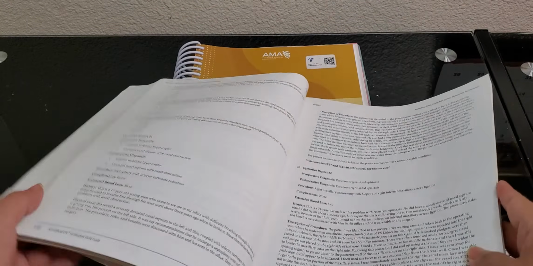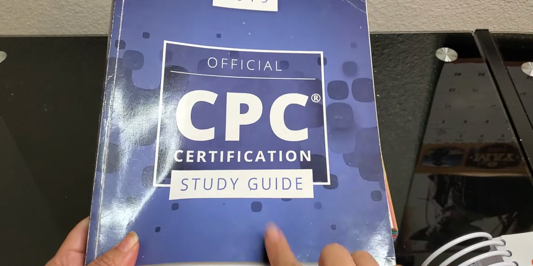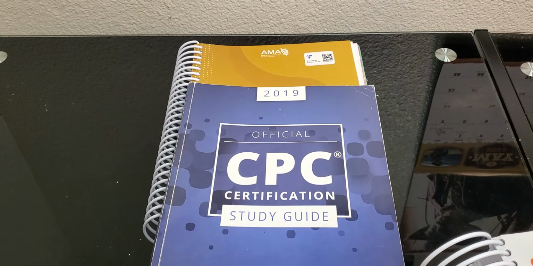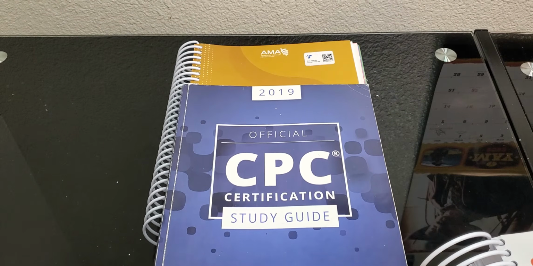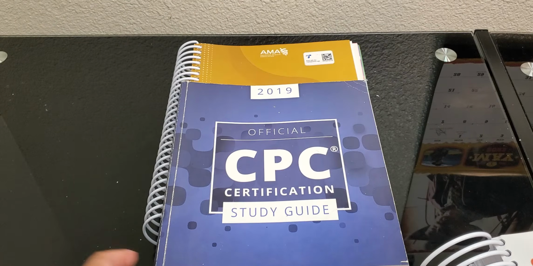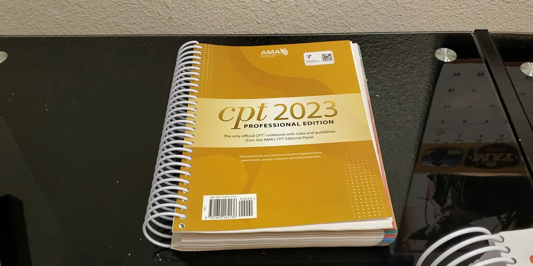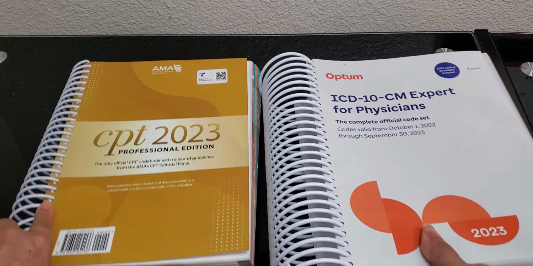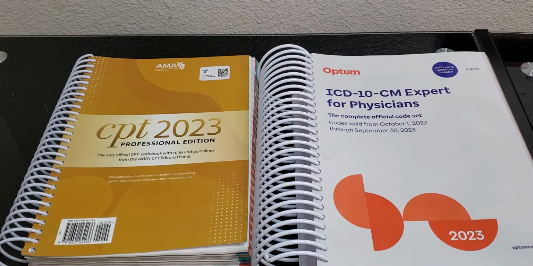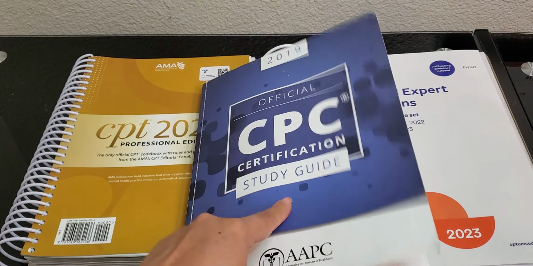Okay, so what you need to work with the CPC, and it doesn't matter if you're sitting for an AHIMA exam. So if you are sitting for the CCS, the CCA, or the CCSP, you can still use this. Why? Because we all code from the same CPT code set. We all do. So this is just AAPC published this. Like I said, they did it right. So if you are working with this book, then you are going to need this book and this book. These two books. That's what you're going to need for this workbook.